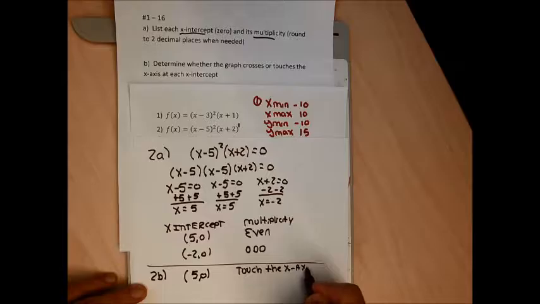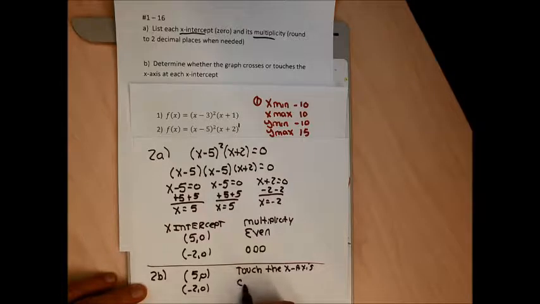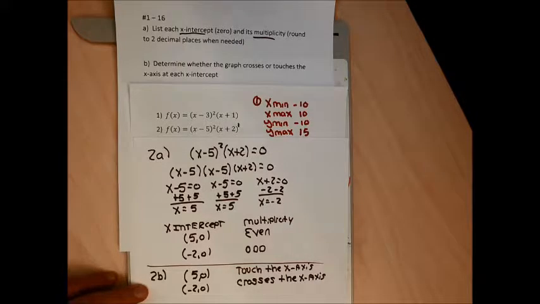When you have even multiplicity, the graph bounces off, or we could say it touches the x-axis. And when you have odd multiplicity, the graph crosses the x-axis. So at the point (negative 2, 0), the graph is going to cross the x-axis as opposed to touch the x-axis.